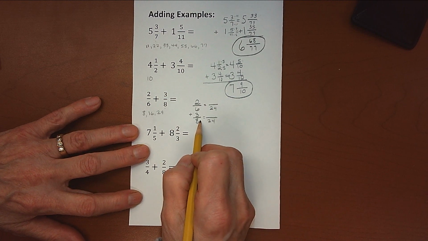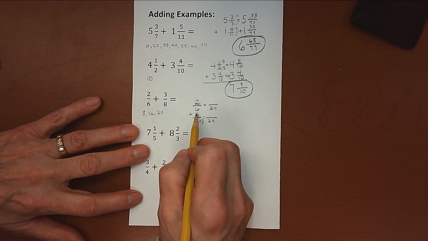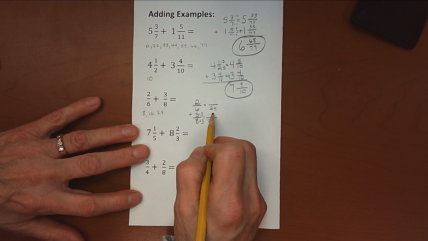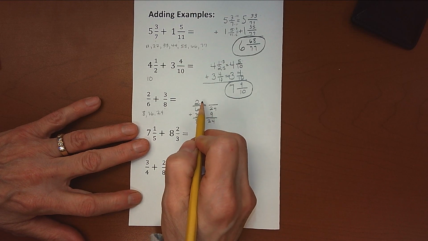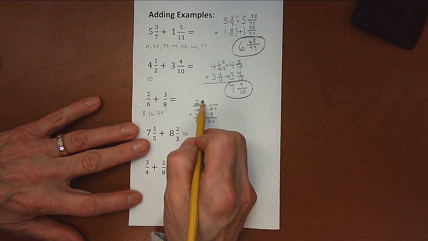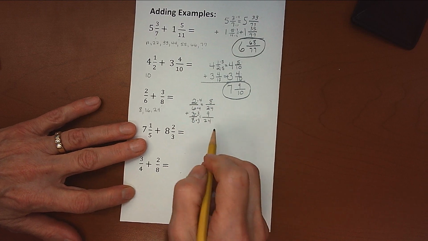In order to do that, I had to multiply 8 times 3, so I multiply its numerator 3 times 3 to get 9. Over here I had to multiply 6 times 4 to get 24, so I multiply its numerator 2 times 4 to get 8. And now I'm ready to add.